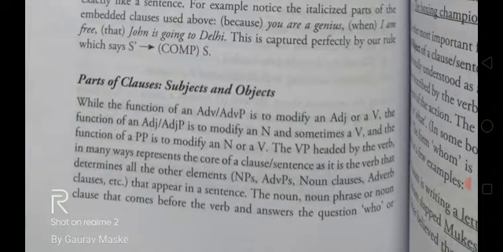While the function of an adverb and adverb phrase is to modify an adjective or a verb, the function of an adjective and adjective phrase is to modify a noun and sometimes a verb, and the function of a prepositional phrase is to modify a noun or a verb.